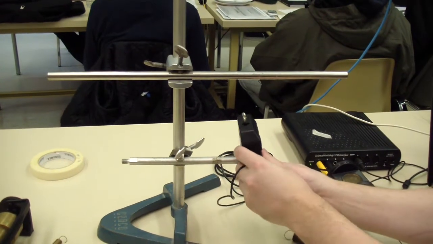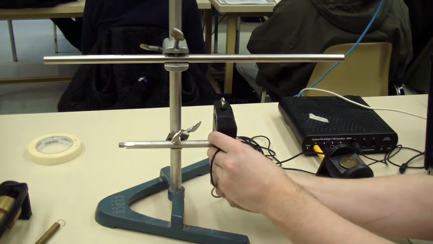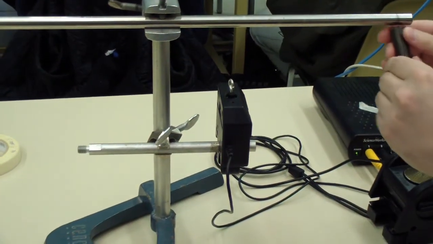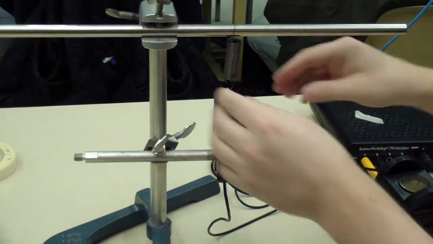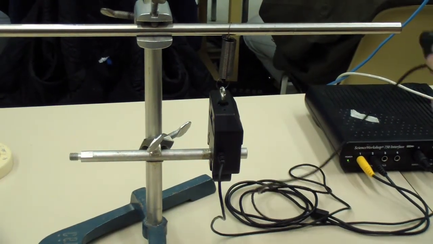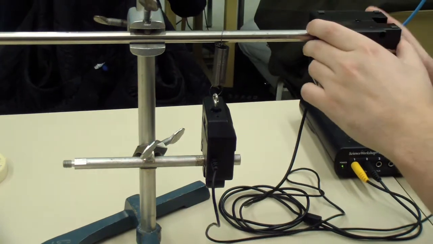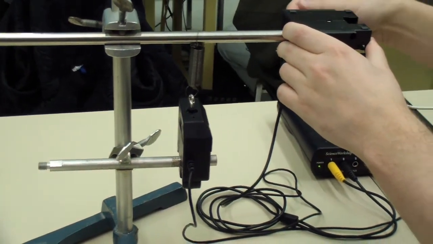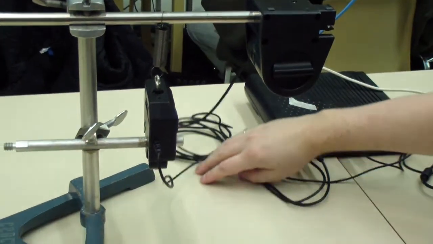Attach a force sensor to the bottom bar. Connect the spring to it and to the top bar. Attach the motion sensor to the top bar so that it faces downward, making sure that there is nothing between it and the table. Connect the motion sensor to digital channels 1 and 2, making sure yellow is in 1.